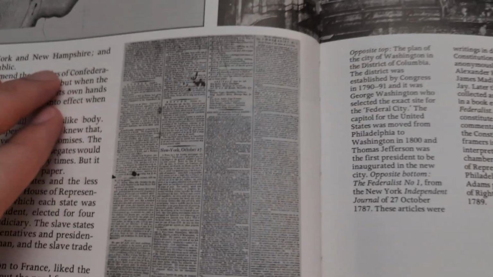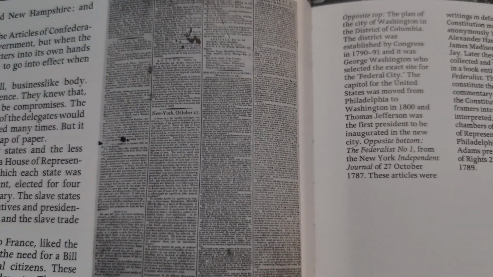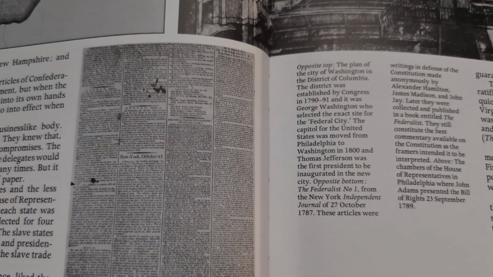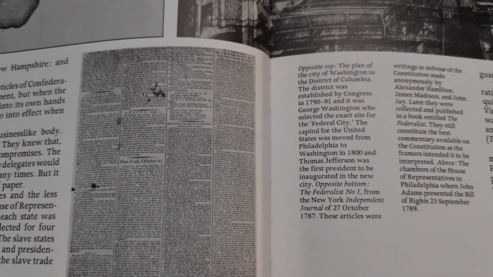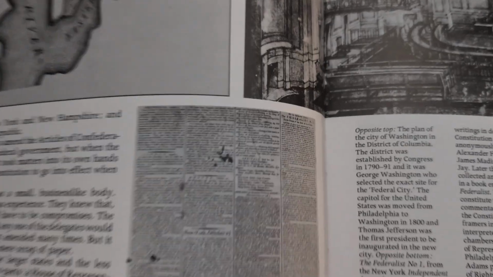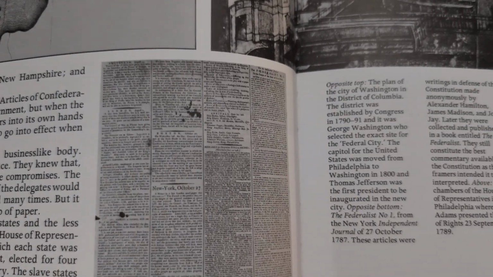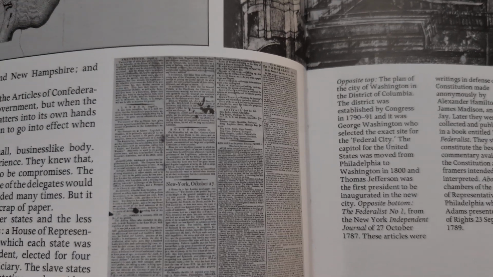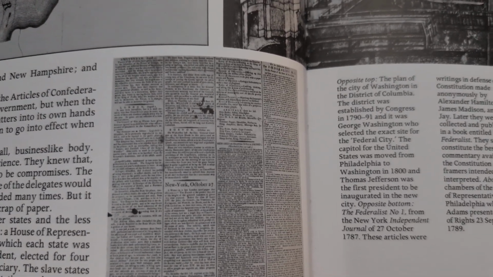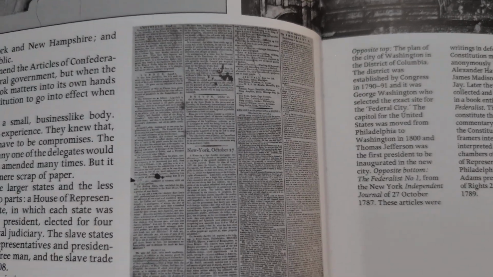At the bottom here is the Federalist #1 from the New York Independent Journal of the 27th of October, 1787. These articles were writings in defense of the Constitution made anonymously by Alexander Hamilton, James Madison, and John Jay. Later, they were collected and published in a book entitled The Federalist. They still constitute the best commentary available on the Constitution as the framers intended it to be interpreted.